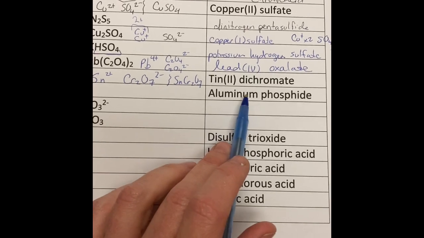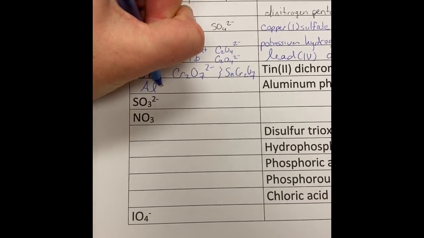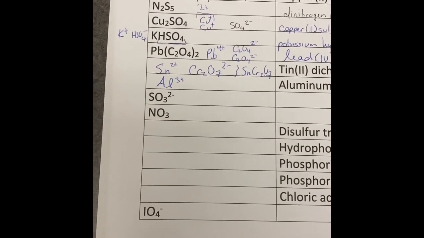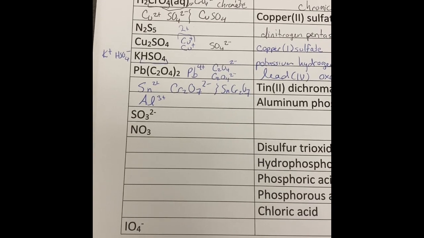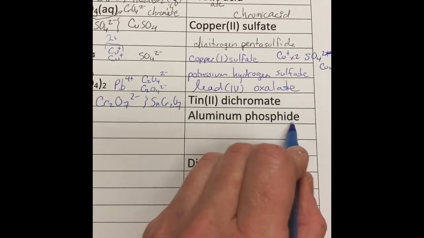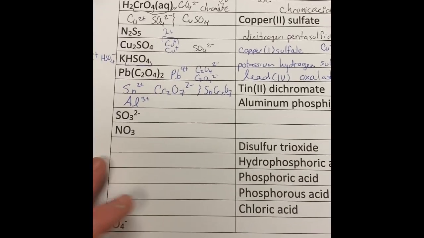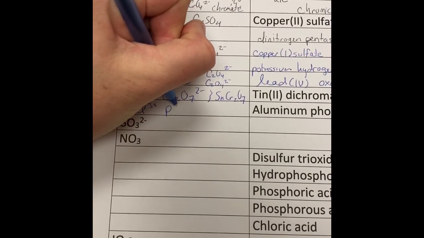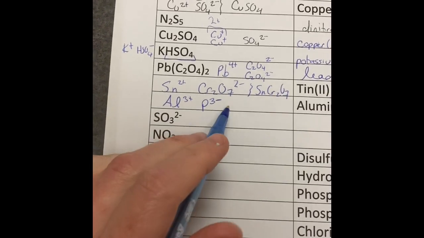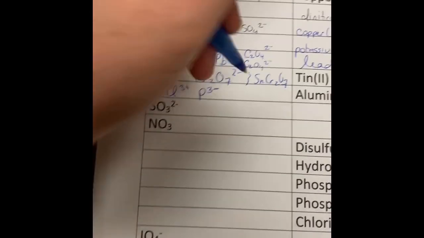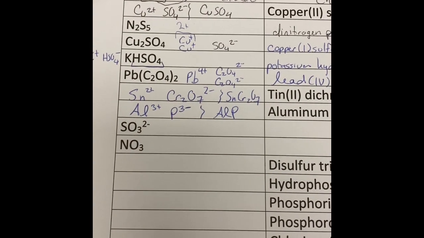All right, now we're going to look at the next one, aluminum phosphide. Aluminum is a charge we should know. It's got a 3+ charge. Phosphide is commonly mistaken for phosphate or phosphite, but these endings are really important. It's "ide," so we're actually going back to the periodic table. In the periodic table, phosphorus, when it becomes phosphide and takes on 3 electrons, has a 3 negative charge. And therefore, we just need one of each, and AlP is our answer.